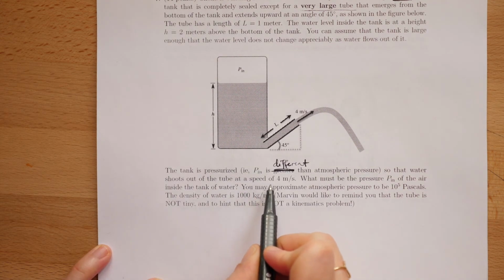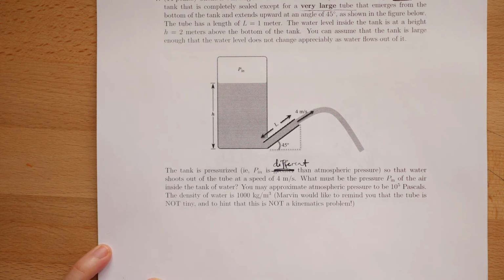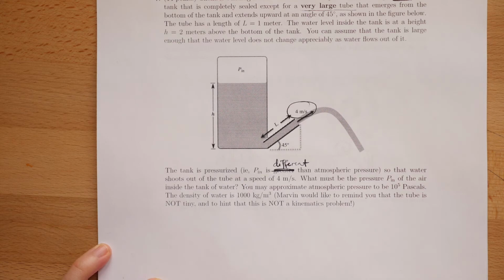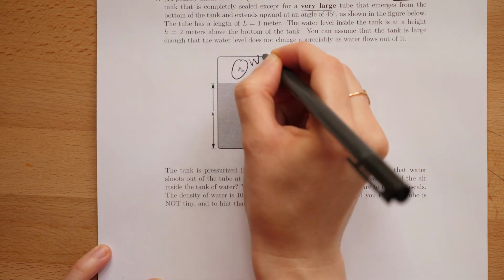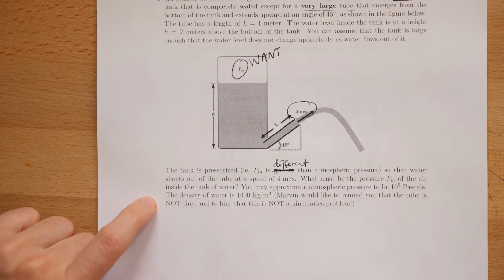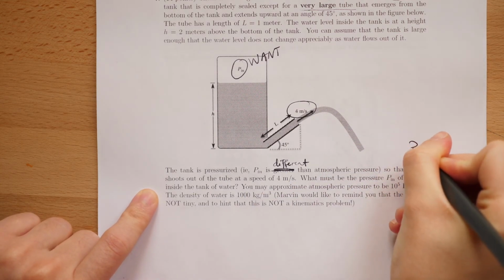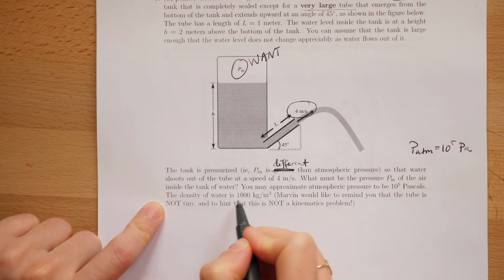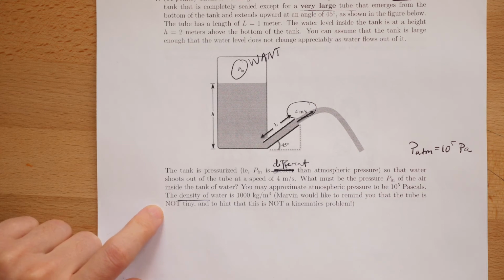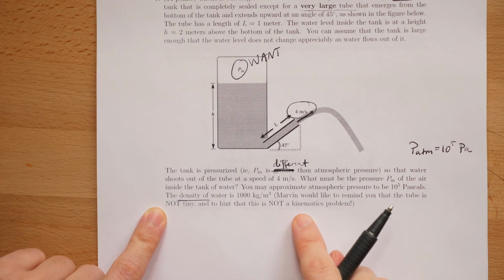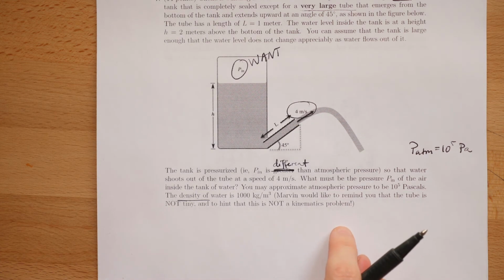So water shoots out of the tube at a speed of 4 meters per second. What must be the pressure P_in of the air inside the tank? And we can approximate atmospheric pressure, P_atm, equals 10^5 pascals. It tells us the density of water. And Marvin wants to remind you that the tube is not tiny and that this is not a kinematics problem. So Marvin's being very helpful here.